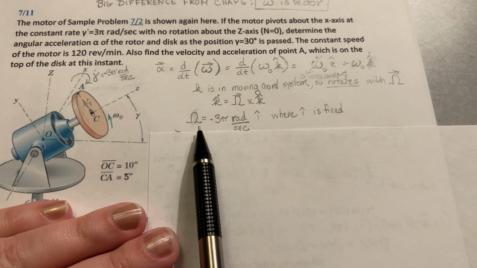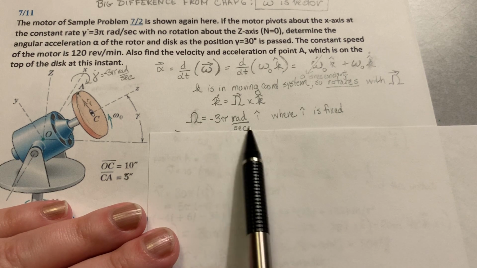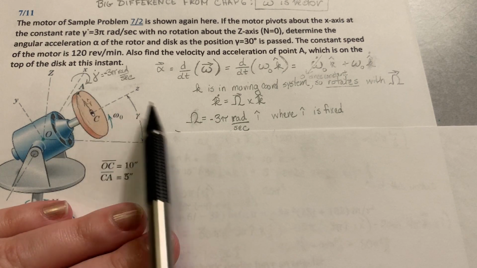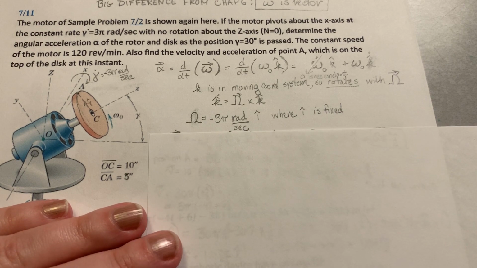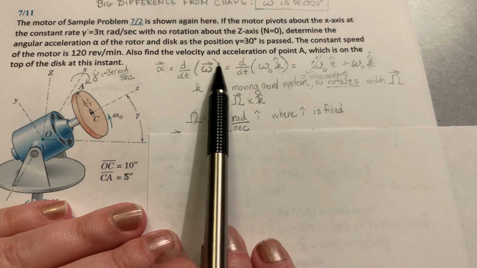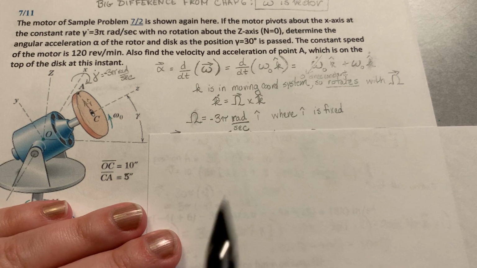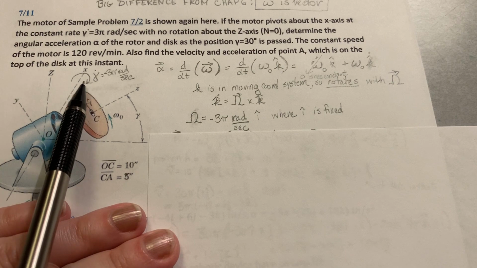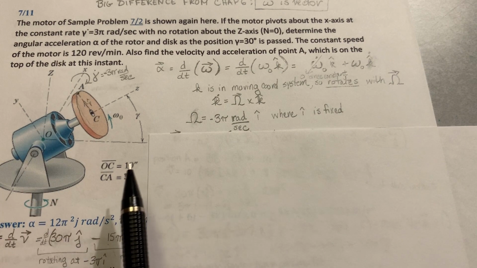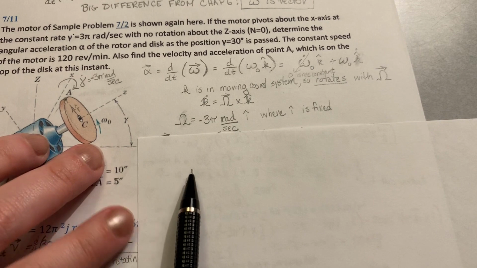Now this big omega is going to be in the negative i direction, like we talked about before, where i is fixed, so that is not changing. In fact, we could have added to this omega term even a component in that i direction, but this axis isn't rotating because n is 0.